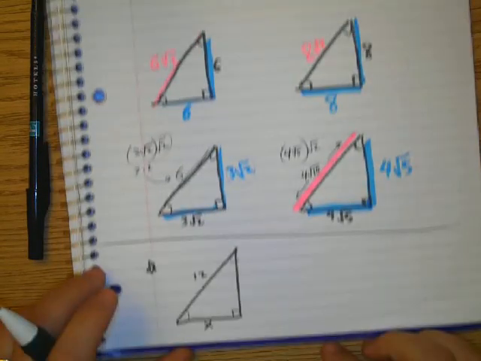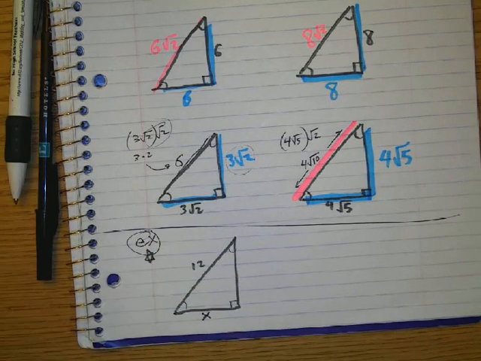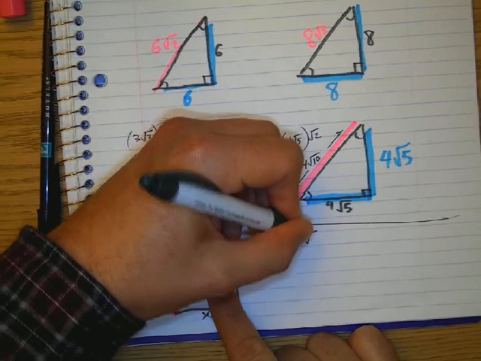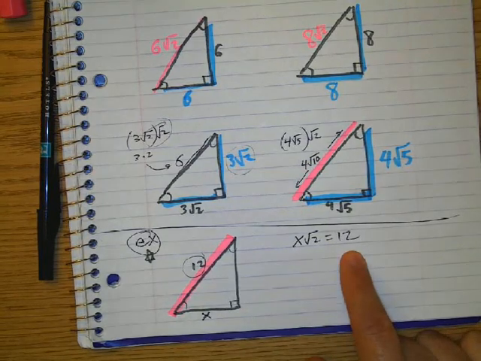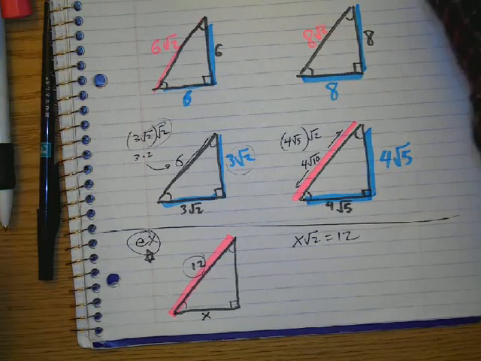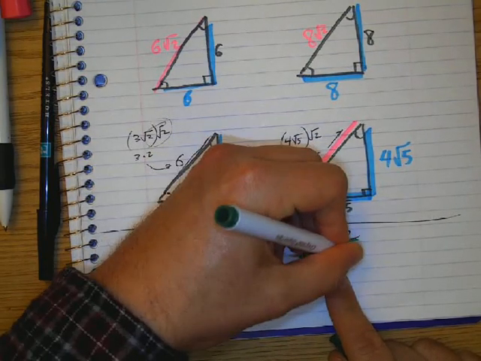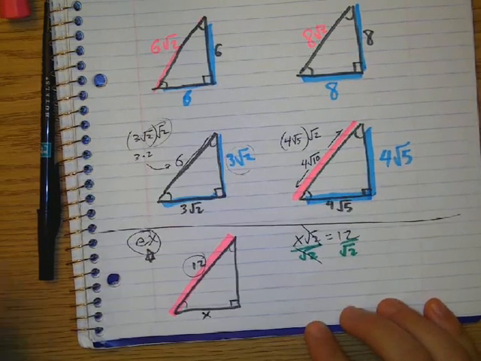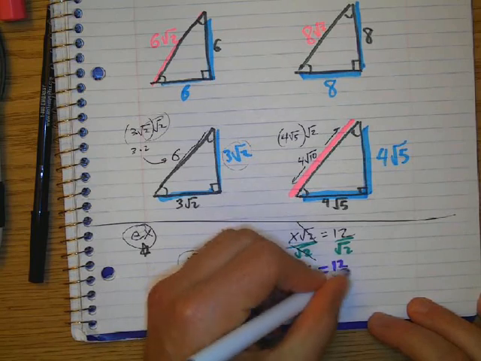All right, last one. Okay, this is the trickiest example. You might need to watch this example a couple of times. Now, in this example, you're given this side here. Okay, now this is supposed to be x square root 2, and it's equal to 12. So in order to solve for x, we need to get rid of this, so we're going to divide both sides by square root 2. Okay, and when we do that, that's going to make this and this cancel out, and then we've got x equals 12 divided by square root 2.